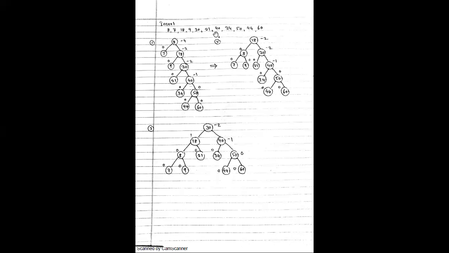Now next, construct the tree first. Is it visible to all? Yes, sir. Construct the tree first. So what is the first node here? 8. After that, 7. Next one is the... now all of you take dictation in your notebook.